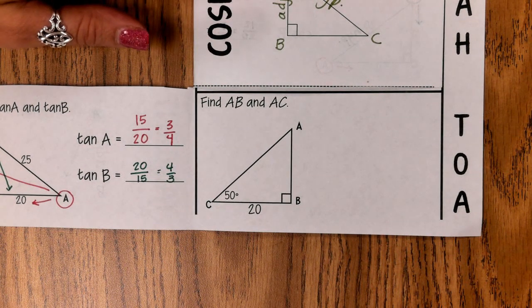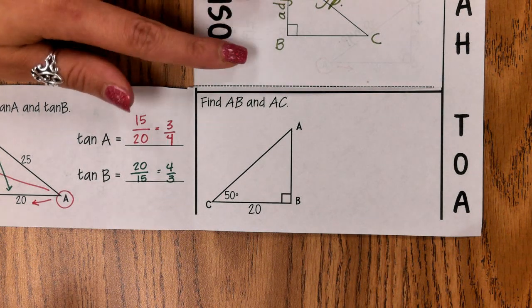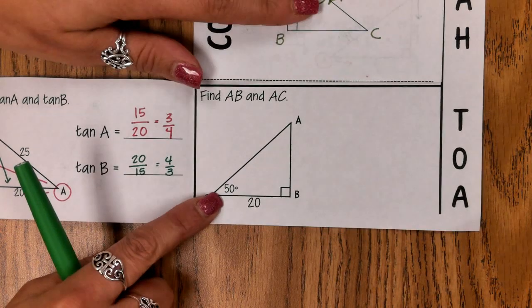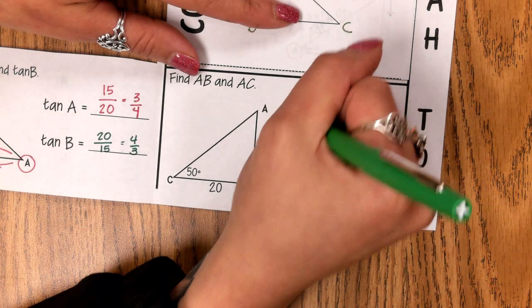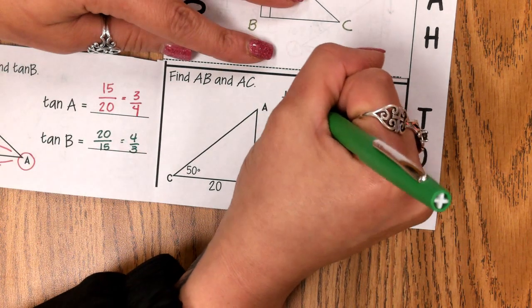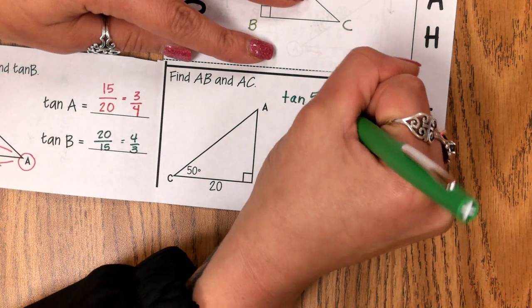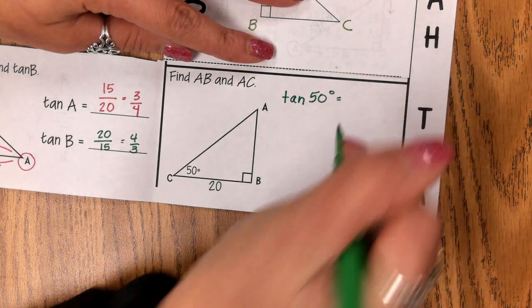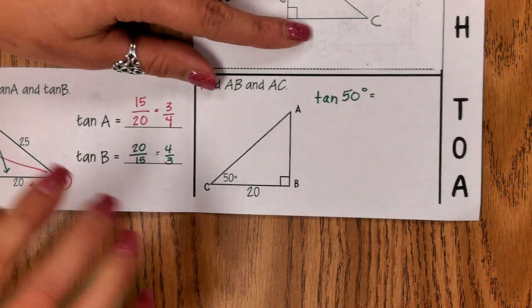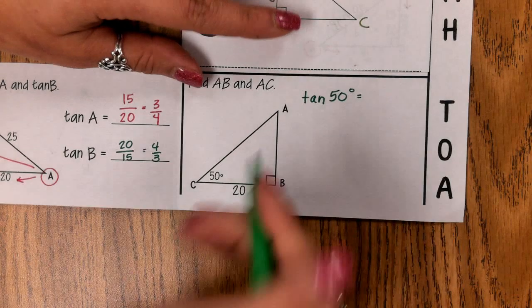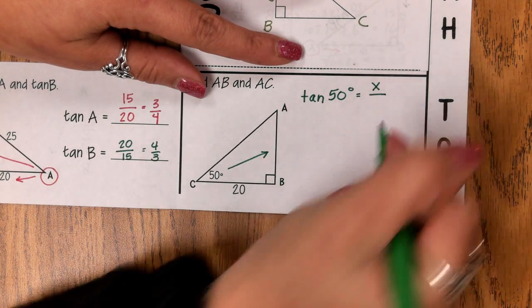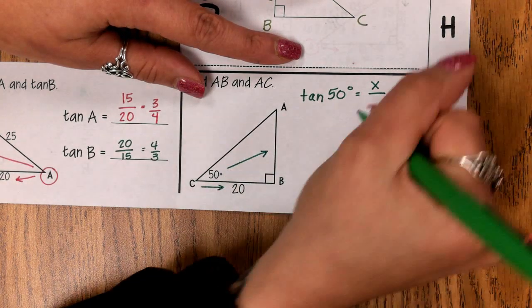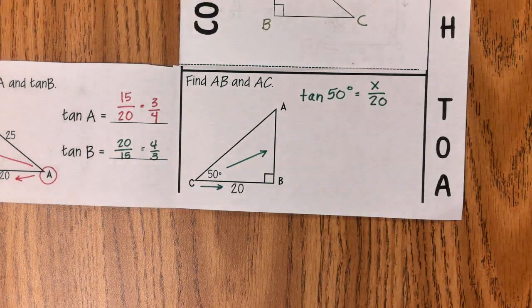Alright, so on here we're finding the missing sides. We're given a 20, we're given 50 degrees. So I'm going to use that information to help me here. If I'm going to use 50, then I should set up tangent 50. Again, I'm going to look for opposite, which I don't know, so x, but I do know my adjacent side is 20. So that's how I would set up that problem.